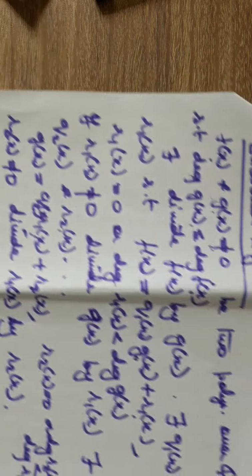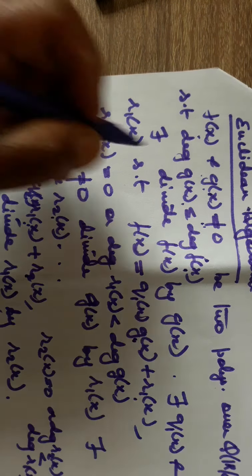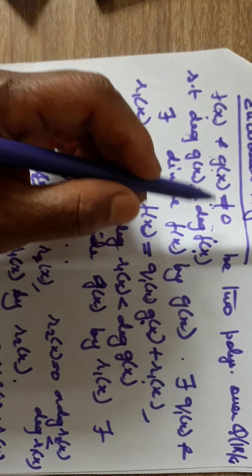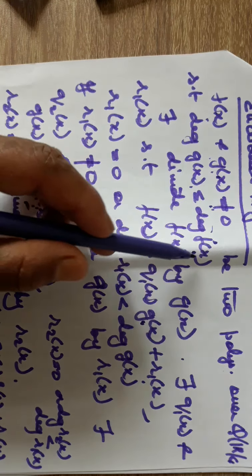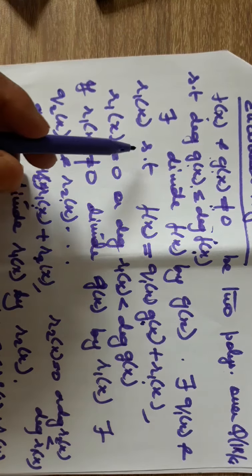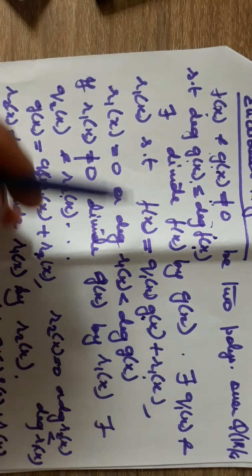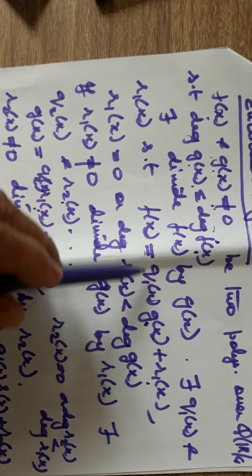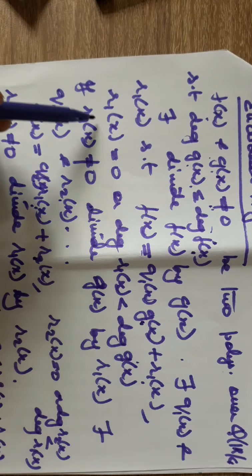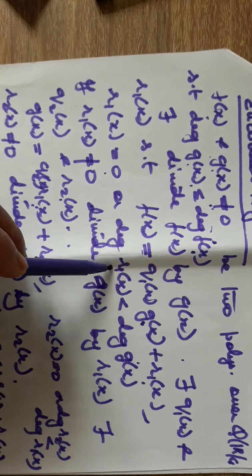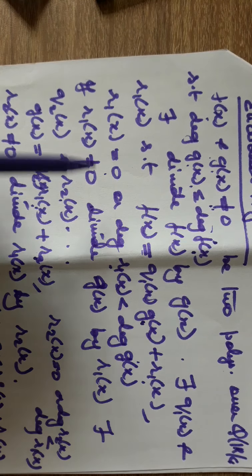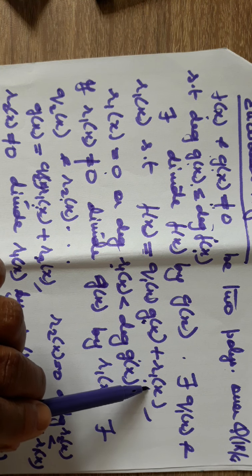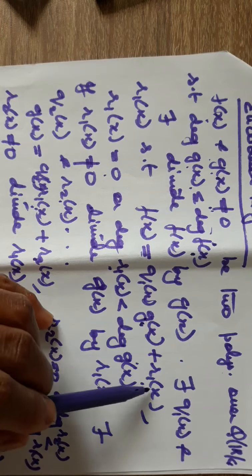So what is this Euclidean algorithm? You are given two polynomials f(x) and g(x) with g(x) different from 0. You divide f(x) by g(x). By the division algorithm, there exist quotient polynomial q1(x) and r1(x) such that f(x) can be expressed in this form, where r1(x) equals 0 or the degree of r1(x) is less than the degree of g(x). Now if this remainder r1(x) is not equal to 0, you divide g(x) by r1(x).